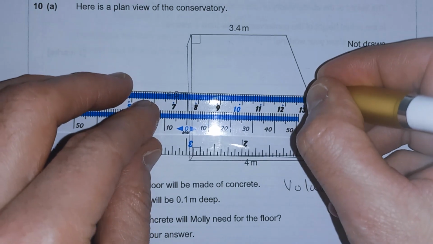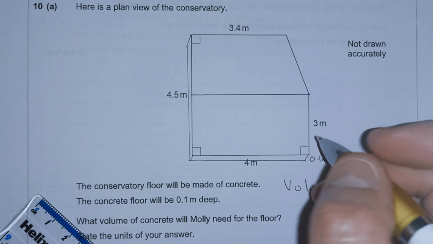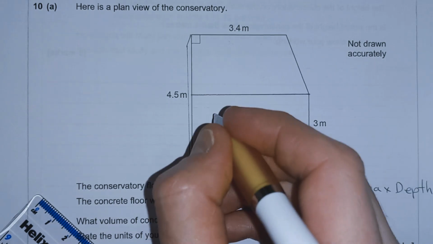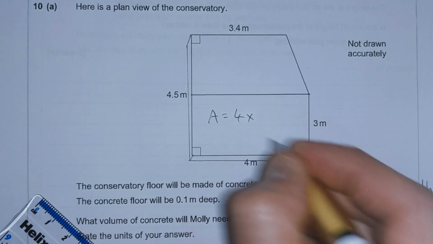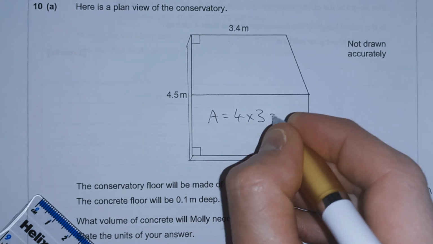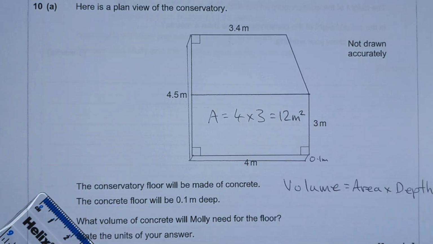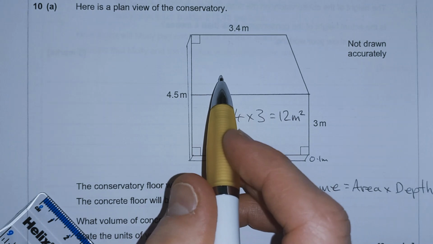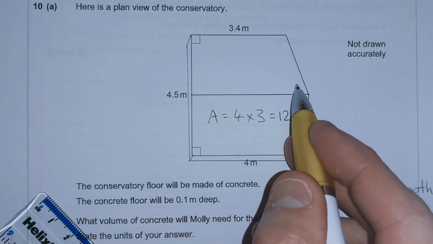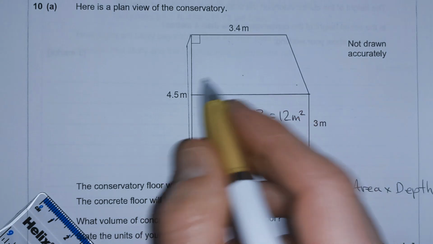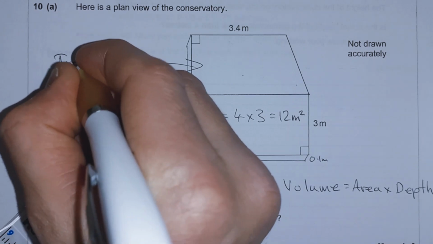And what I'm going to do is draw a line straight across here, because if I do that, I've now got a rectangle down here, and I know the area of this rectangle is going to be the length times the width, which is a nice straightforward 12 meters squared. Now, what about this shape up here? You could cut it off and work out a triangle and have another rectangle, or you could say, well, actually, this is a trapezium.